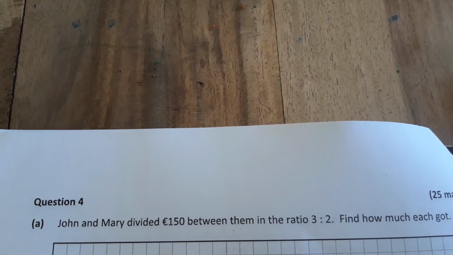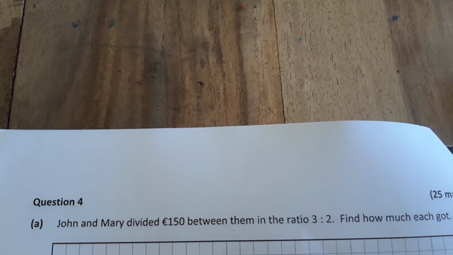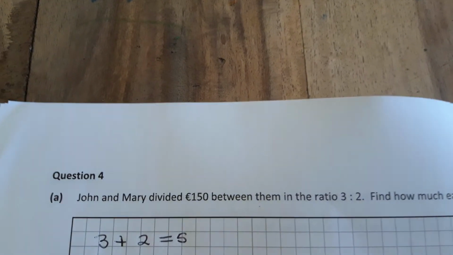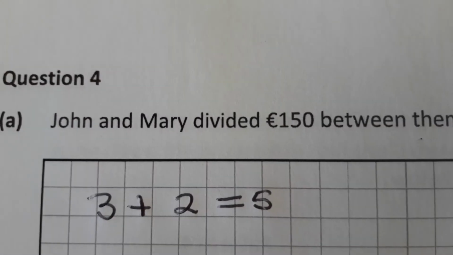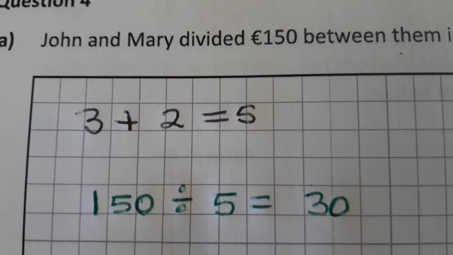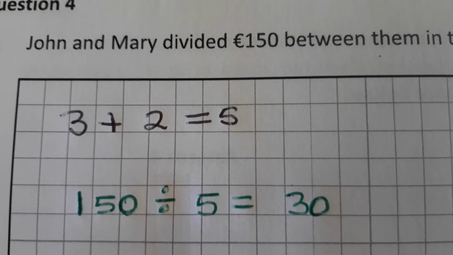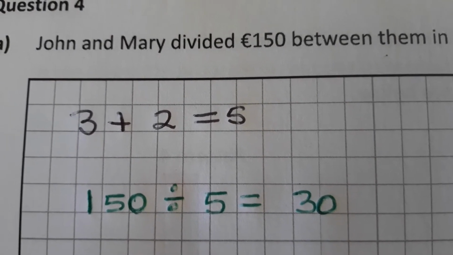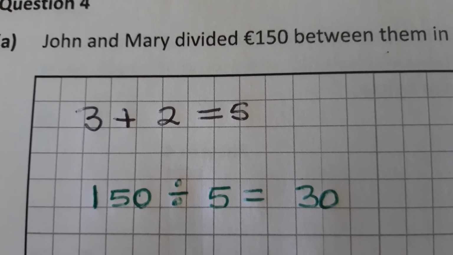Well, the first thing to do is to add together your ratio 3 and 2. So 3 plus 2 equals 5. Then once you've added together your ratio, you get the money, which is 150, and divide it by the 5, which the ratio was, and you get 30.